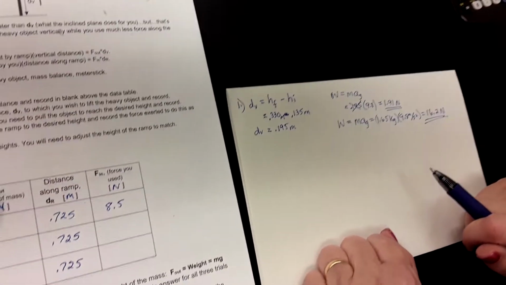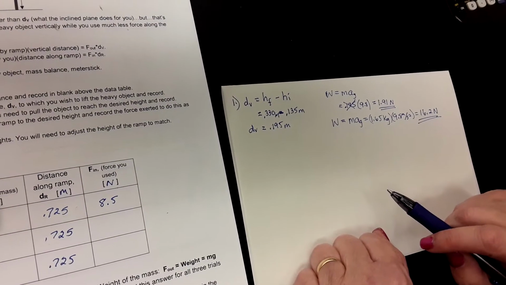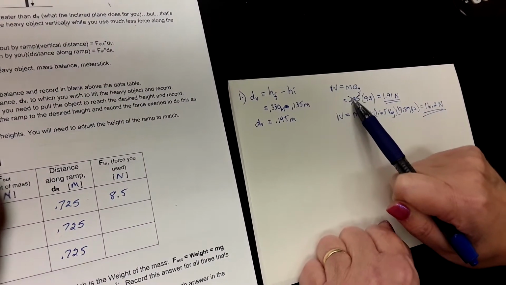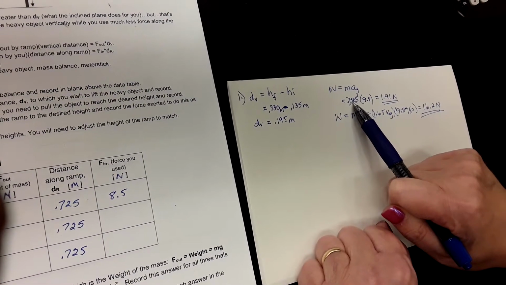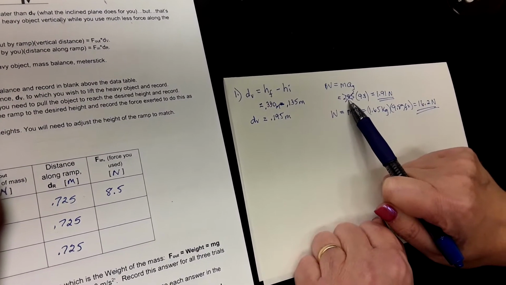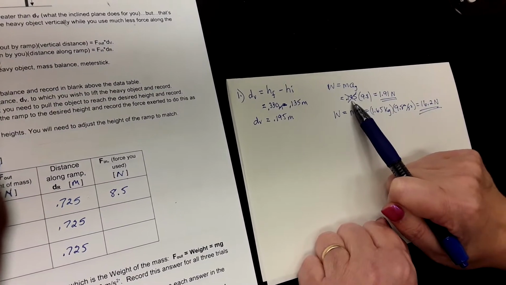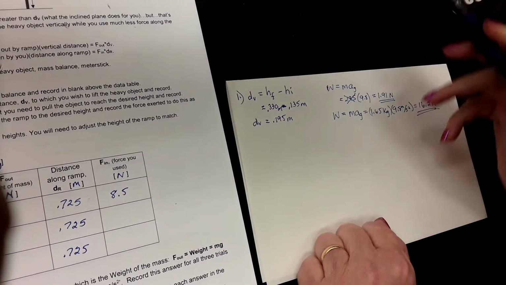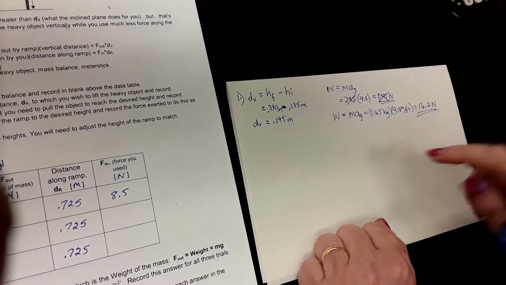Something's not right. Pause it. Okay, guys, I had to pause it because I realized I made a mistake. This is not the mass that we're trying to find the weight of. This is the vertical distance. I just looked over and grabbed the wrong number with my eyes. So I had to go back and recalculate the weight of our mass.